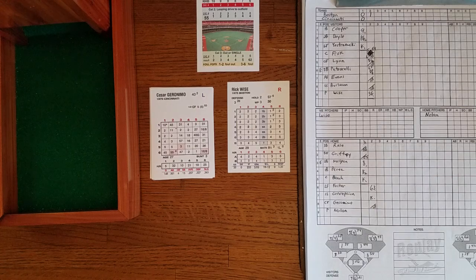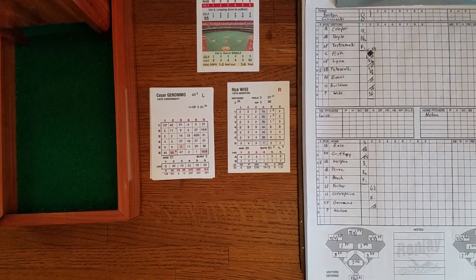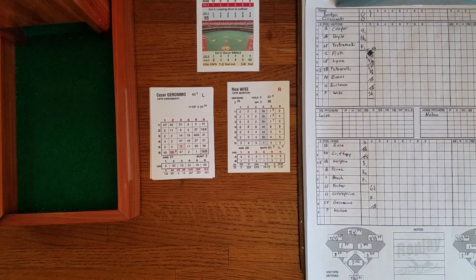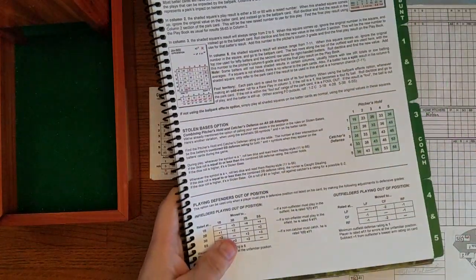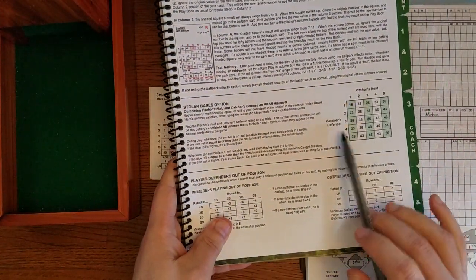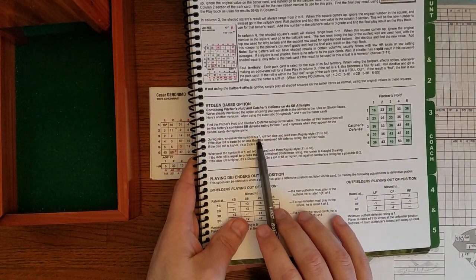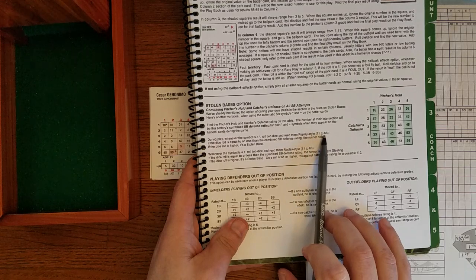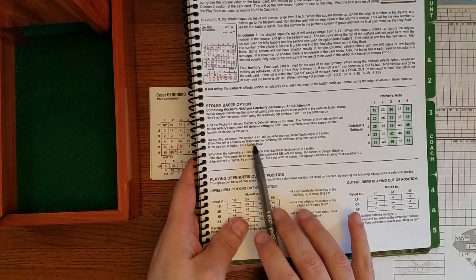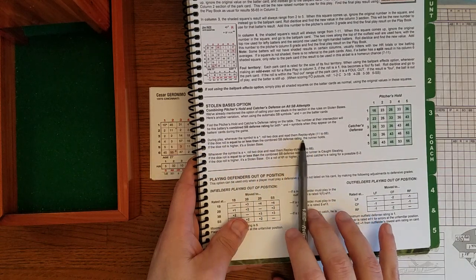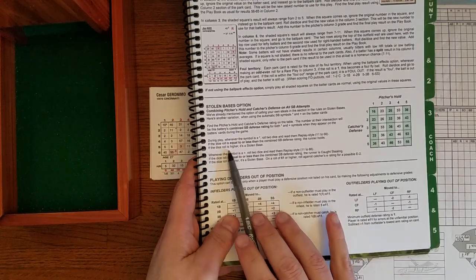And I will show here in the other book I have, the spiral bound, if I don't drop everything. We'll do the stolen base check. And the thing I like to use right here is the pitcher hold, catcher defense category. It says whenever a star symbol, roll 2 dice and read them, replay style. If the dice roll is equal or less than the combined stolen base defensive rating the runner holds, if it's higher, it's a stolen base.